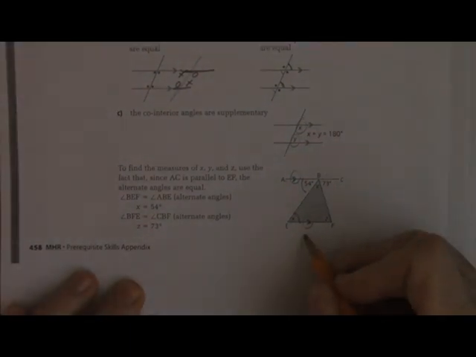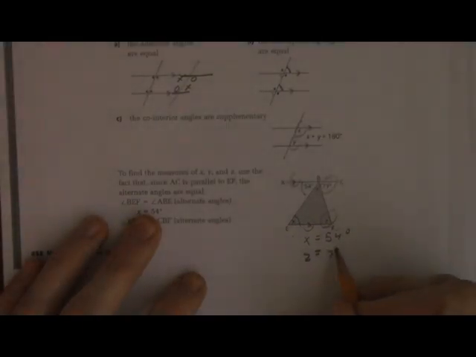Say it again. Okay, put your hand up this time. Zai? Perfect, 54, yeah. So X is going to be equal to 54 degrees. All right, next we have BFE is equal to CBF. So CBF is here, 73, and BFE is here. So therefore, Z is equal to what? RC, sorry. RC? 73, good.